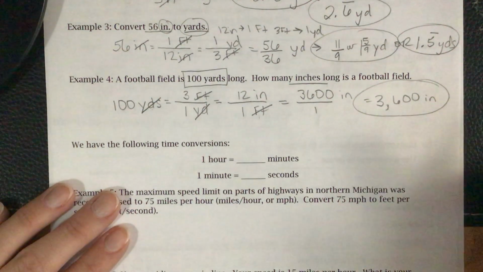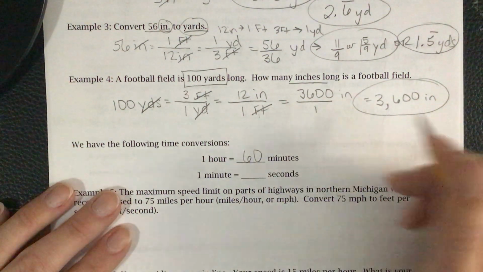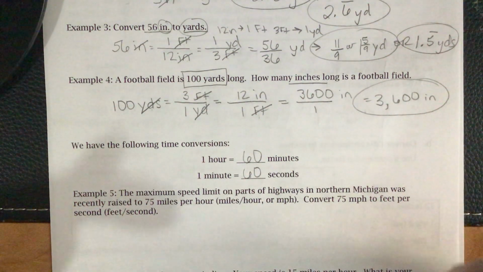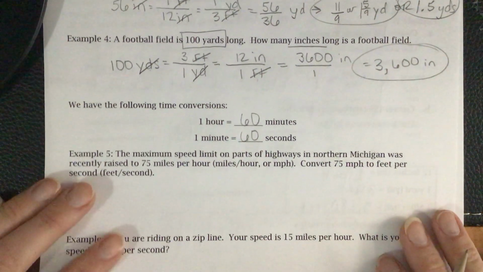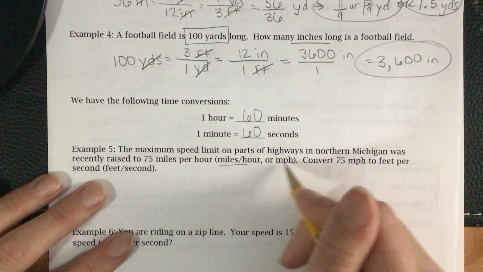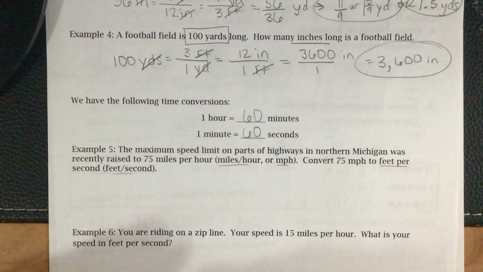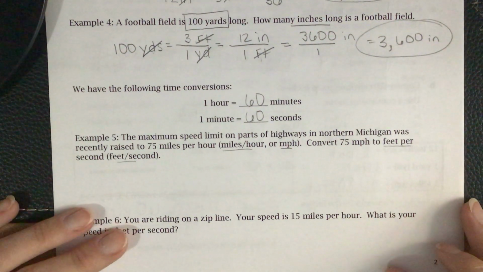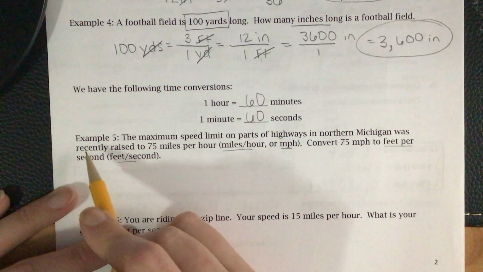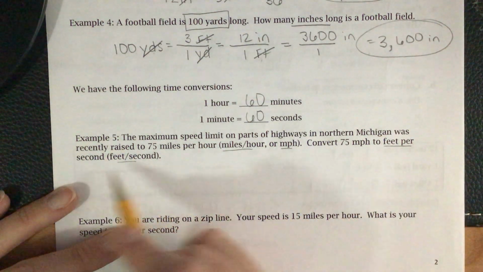We also have time conversions. We need to know 1 hour is 60 minutes and 1 minute is 60 seconds. Sometimes it's going to ask you to do multiple conversions, and they're going to ask you to do miles per hour to feet per minute. That is the most common conversion. So miles per hour, or mph, or feet per second. That would be something that I've seen multiple times on an assessment. The maximum speed limit on parts of a highway in northern Michigan was recently raised to 75 miles per hour. Convert 75 miles per hour to feet per second.